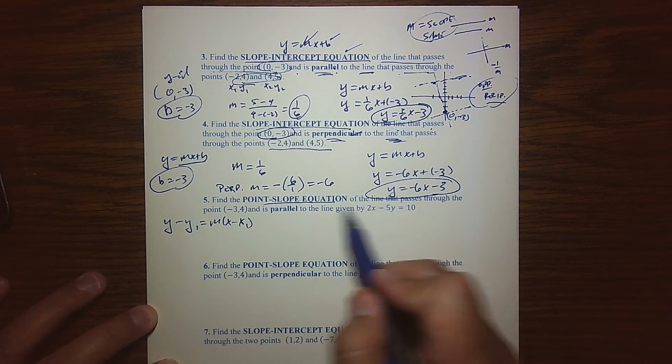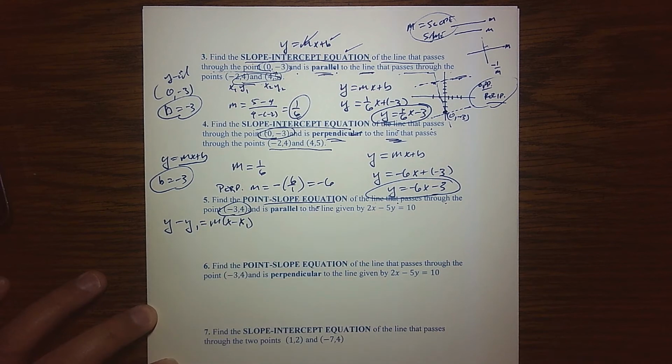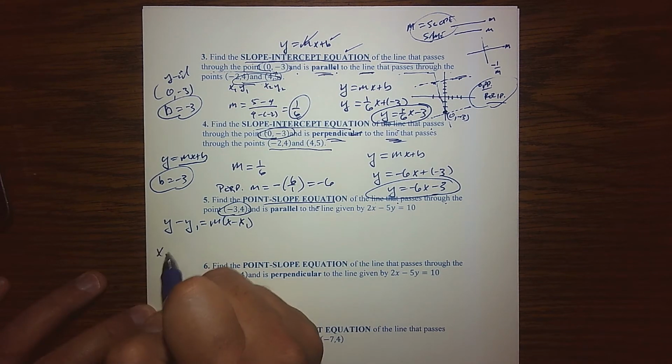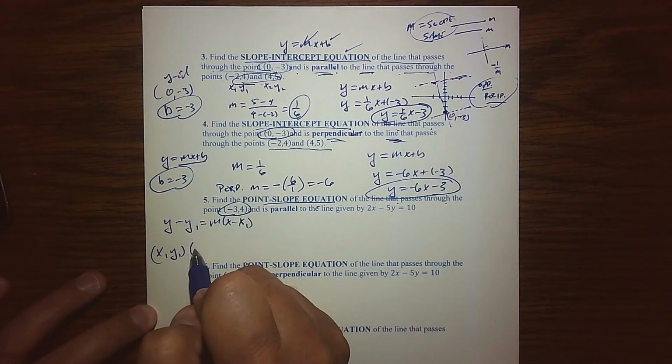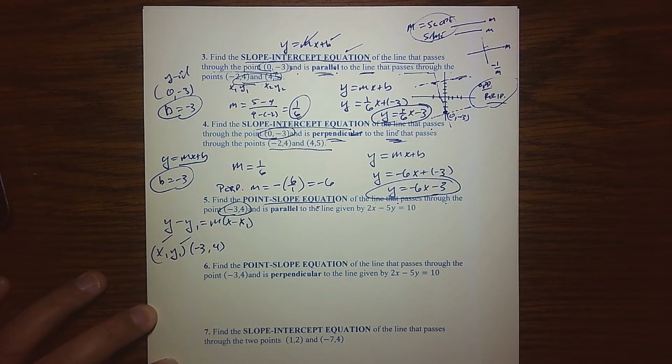And it's the point-slope equation of the line that passes through the point (-3, 4). Well, lo and behold, I've given you almost everything you need, right? Our x1 and our y1 are basically -3 and 4. So I know x1 and I know y1. So what's missing is that slope.